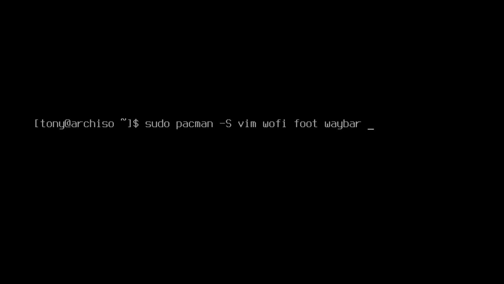For other packages, I'm going to be using Vim today to edit all the files. You can feel free to use any text editor of your choice. So let's type sudo pacman -S, and I'm going to grab vim. We're going to need wofi, which is an application launcher for Wayland. We're going to use foot, a terminal emulator in Wayland. Going to grab waybar, which is the status bar that we're going to be using today. And we'll get dolphin, which is a file manager that works in Wayland. And we will get firefox for our web browser.